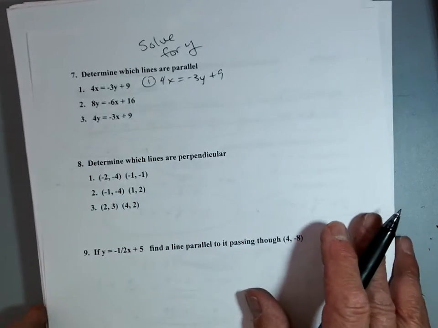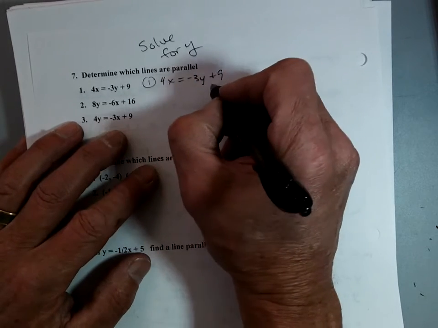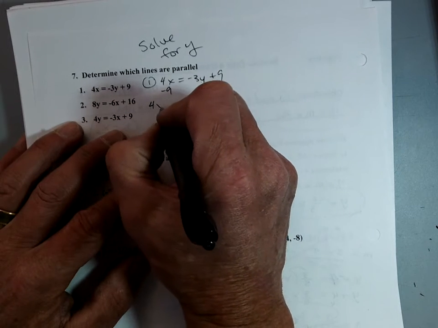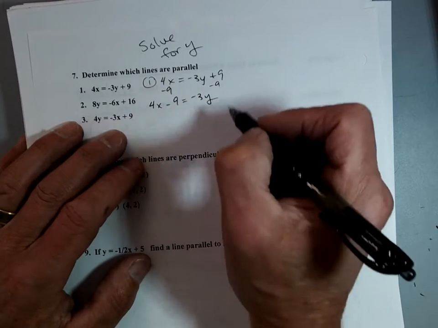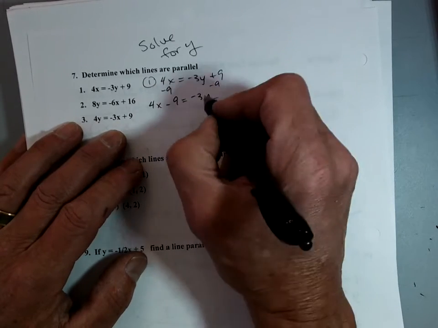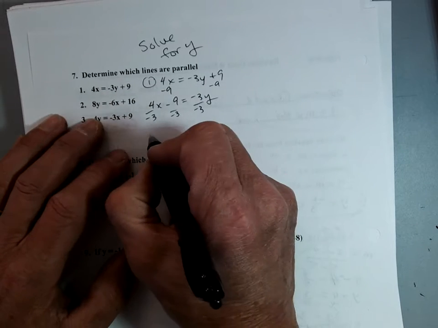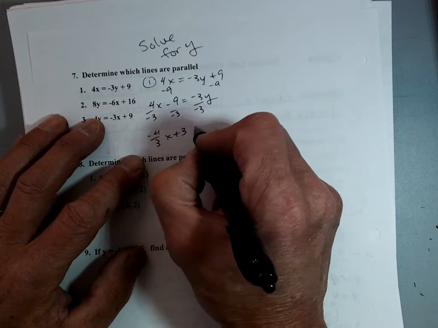So I'm going to go minus 9, minus 9. I'll have 4x minus 9 equals negative 3y. Divide by negative 3. I'll have negative 4/3 x plus 3 equals y.